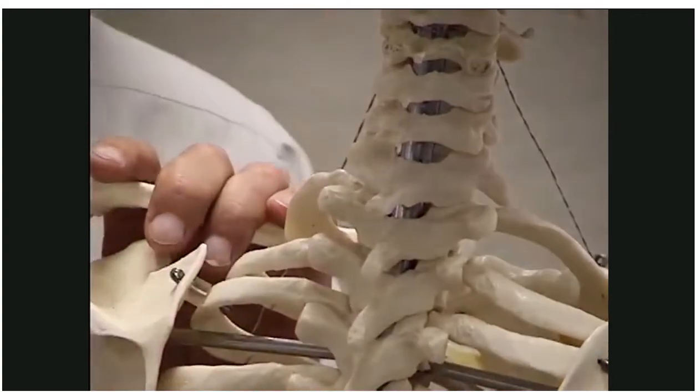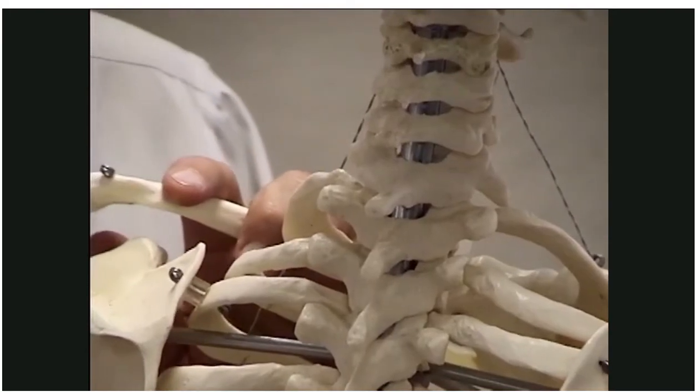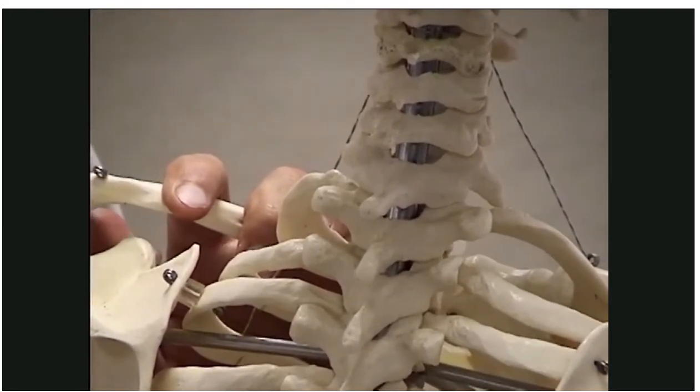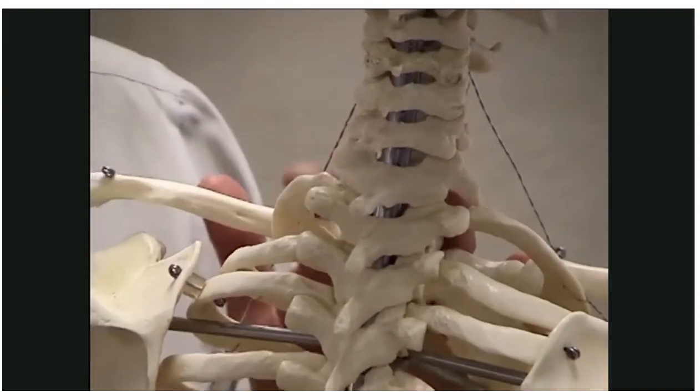Typically, when you do active regional range of motion of the cervical spine, you ask the patient only to move to their pain-free range. Now we're going to just demonstrate how this is performed on a patient.